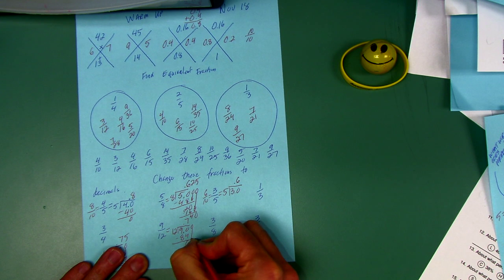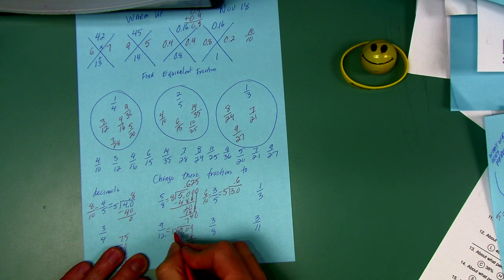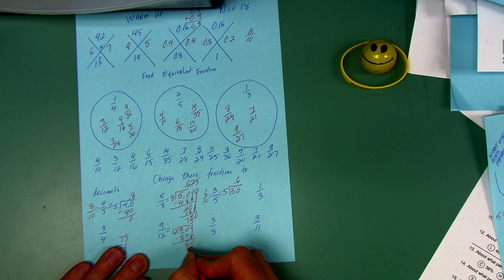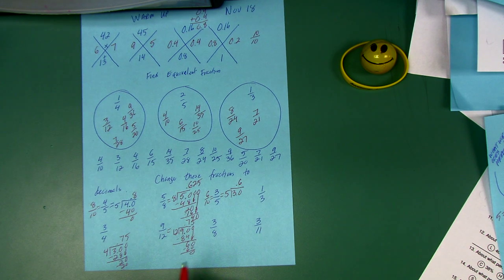And that's 7 10s, 7 2s, 70 and 14, 84. Add another 0, bring it down. And 12 goes into 60. That's on the clock, right? 5 times.